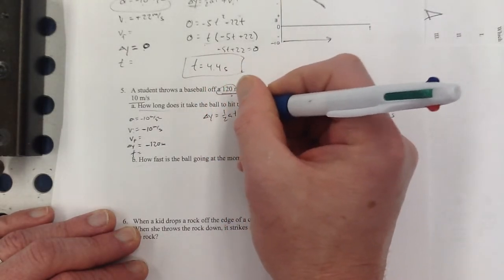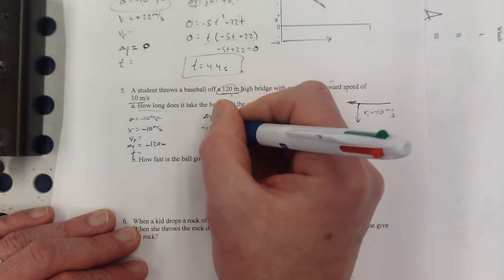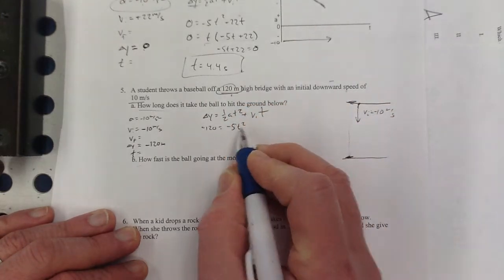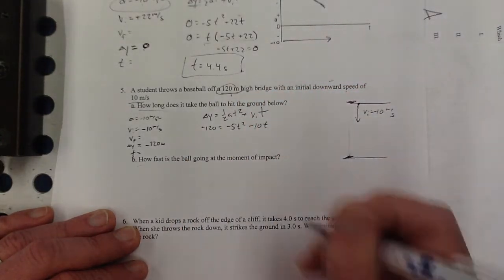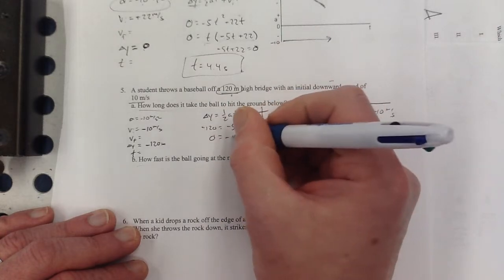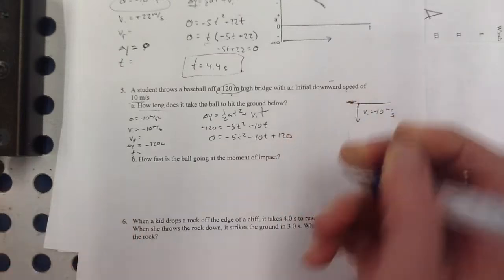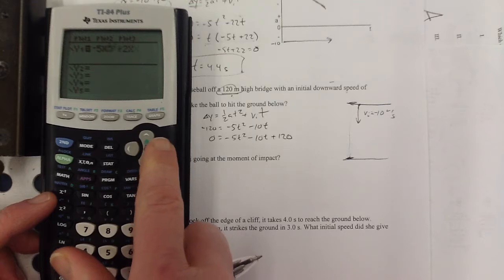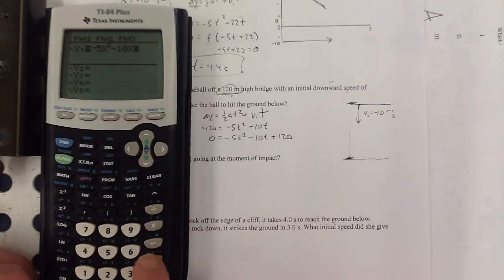I'm going to use this equation. Delta y is -120, -5t squared, and then vi is -10, so -10t. This is another calculator graphing thing. -10 plus 120.